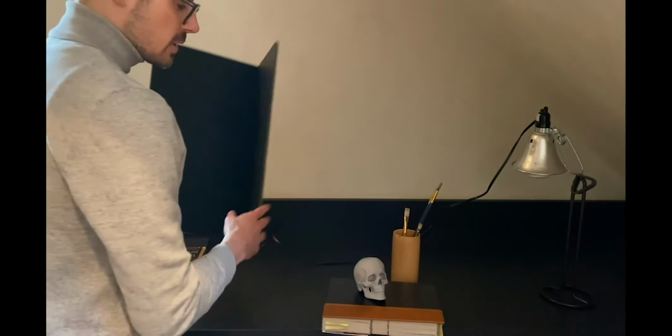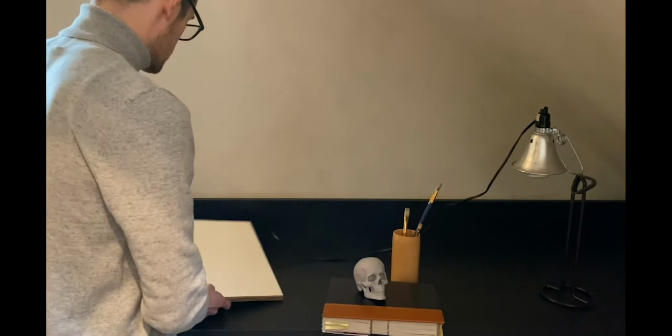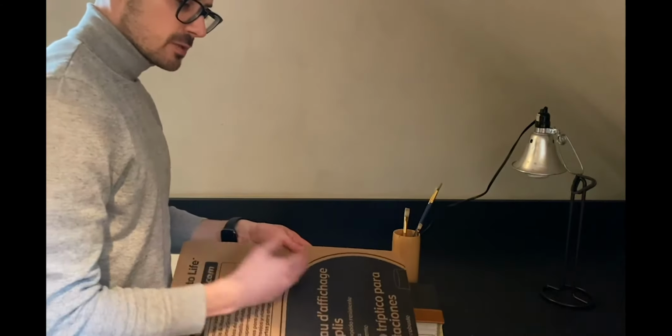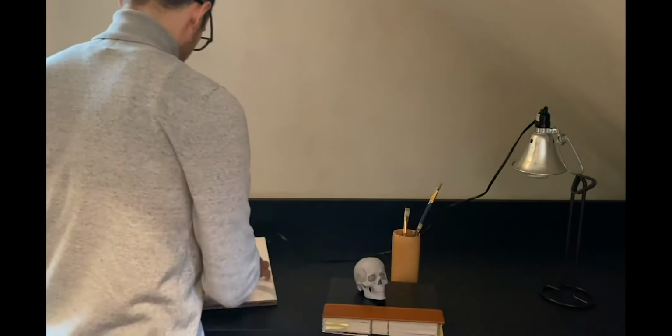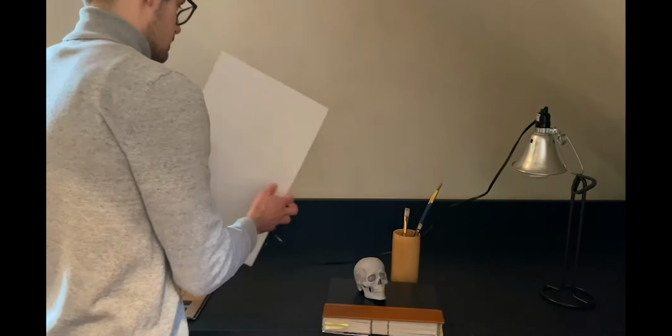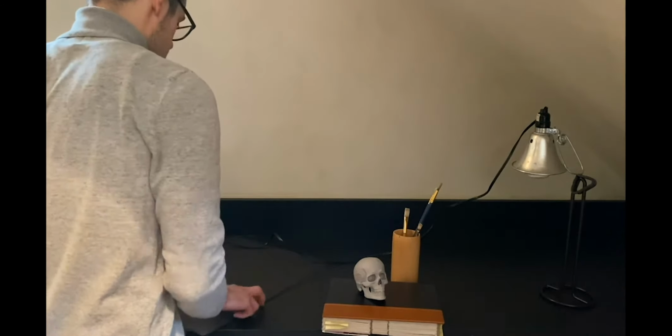So the darker the cardboard, the better. You can use regular cardboard, maybe with some black paper on it or black tablecloth. But I've got this. So let's set up the base.